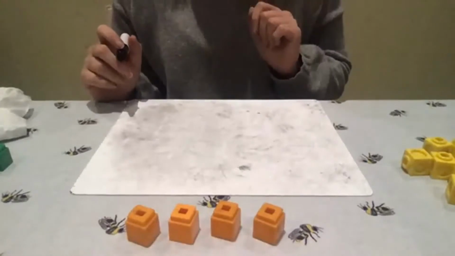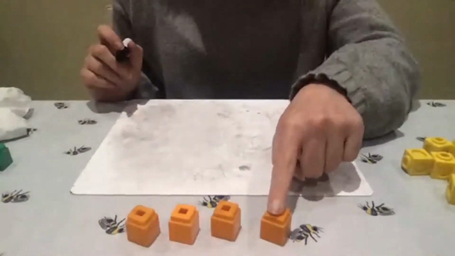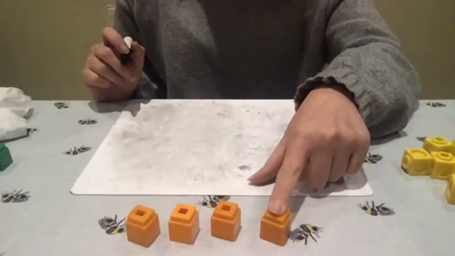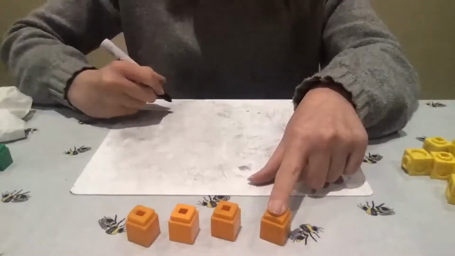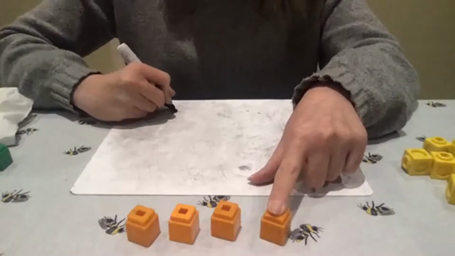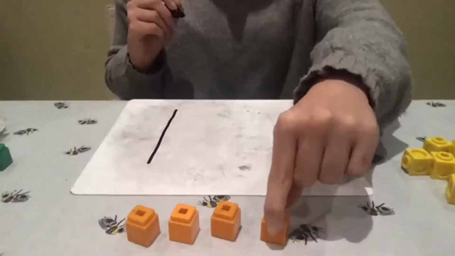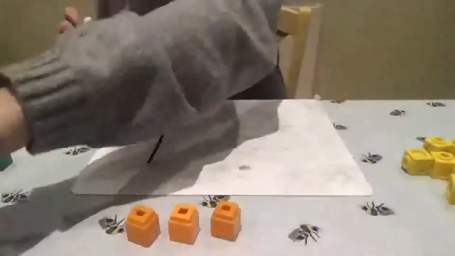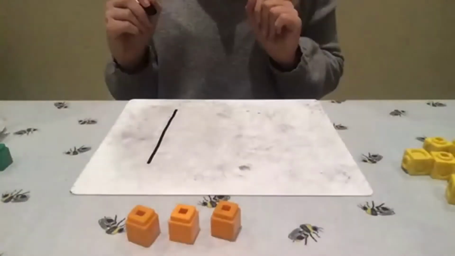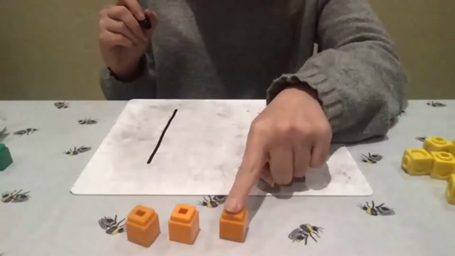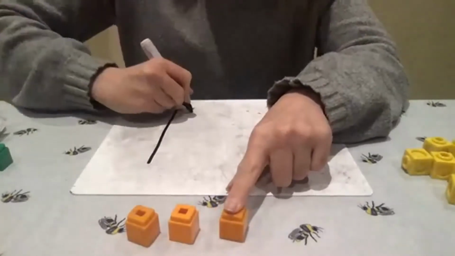Now, can we all put our finger on our first orange square or cube? Okay, and now can we all draw our tally mark for this orange cube? Okay, fantastic. And then move it out of the way so that we do not count it again. And then let's put our finger on the next orange square or cube. Draw our tally mark.